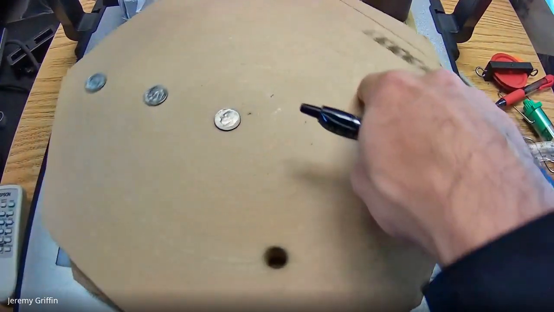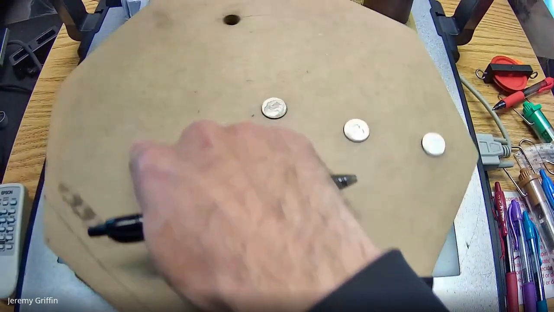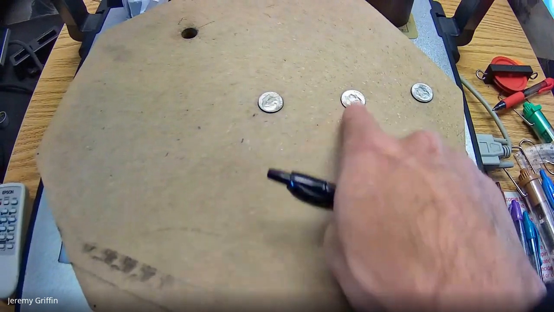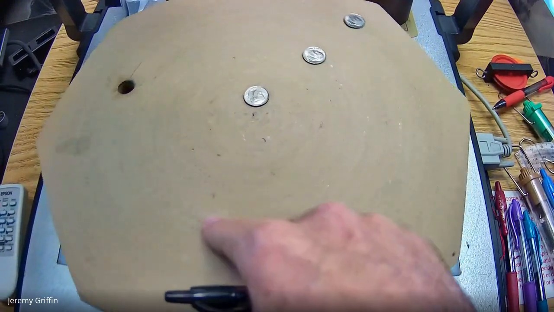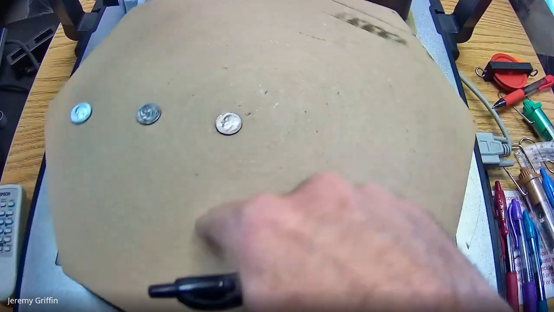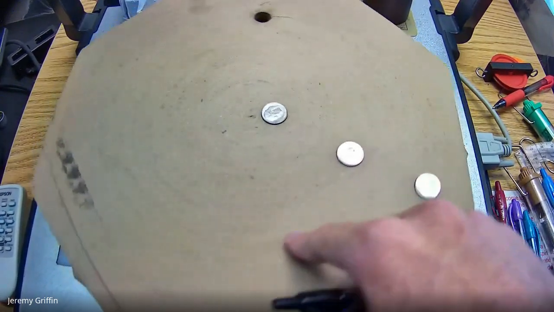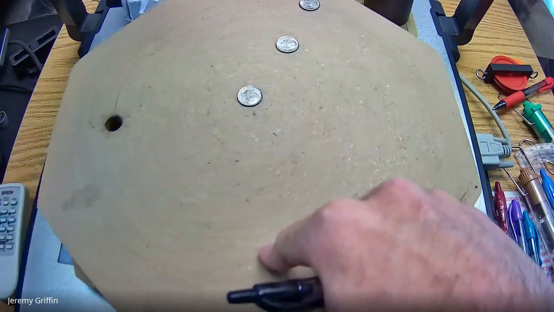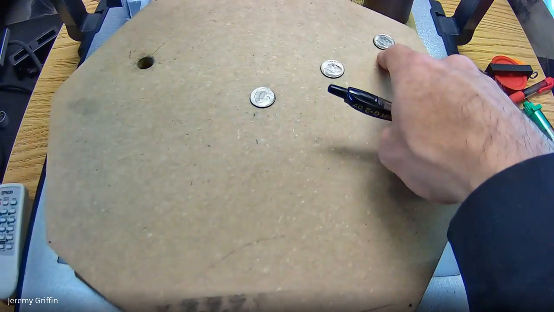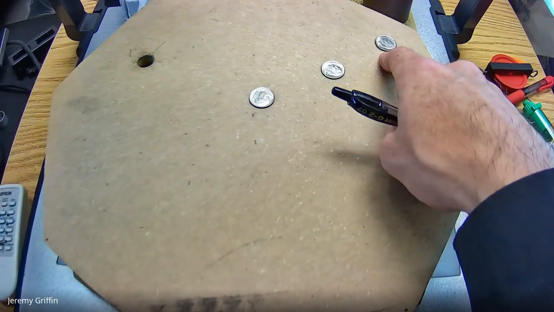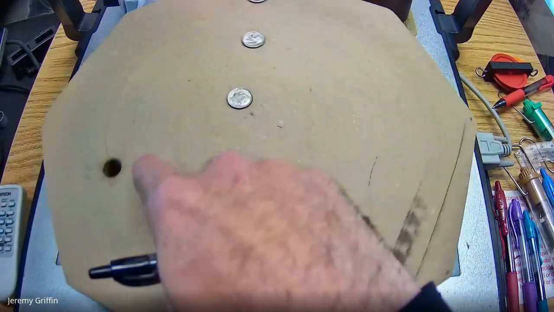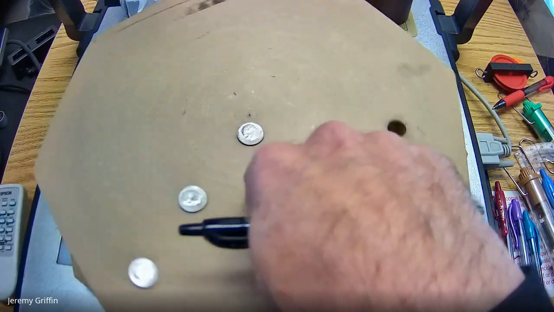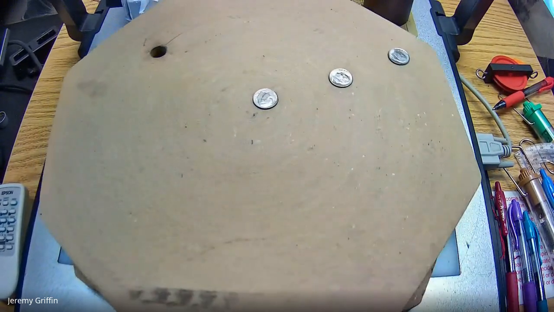Do they all have the same linear velocity? Like if you point a radar gun at every one of those, do they have the same linear velocity? No. So which coin is going the fastest? Yeah, the one on the outside, if you're talking about linear velocity. But what about angular velocity, like omega? Do they all have the same turn per time?